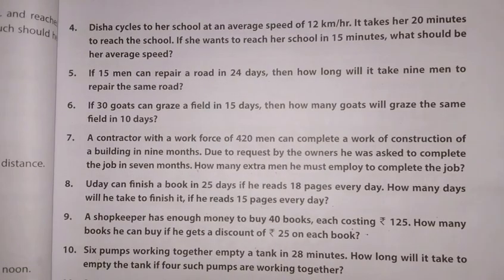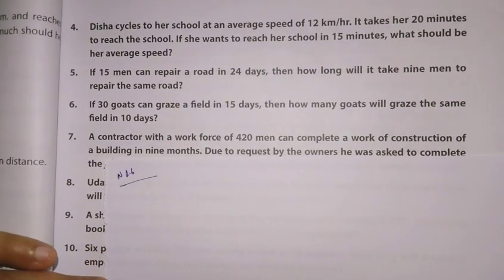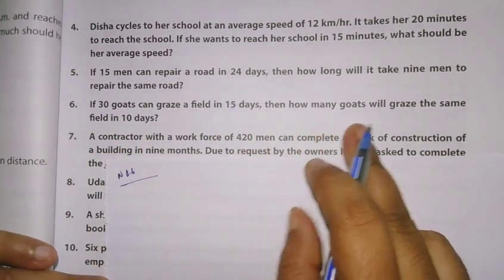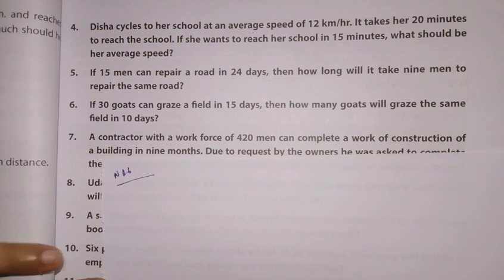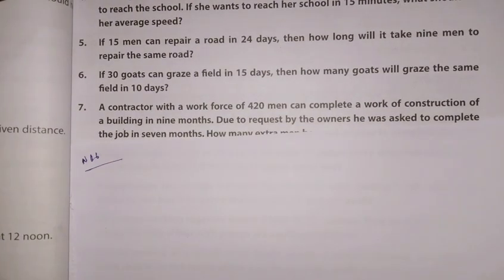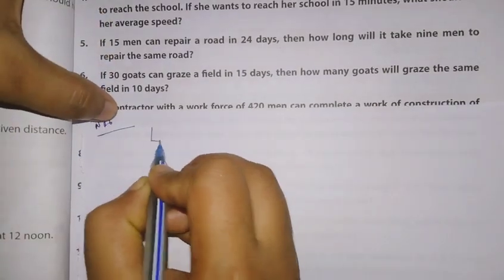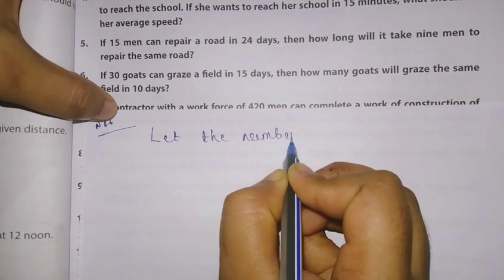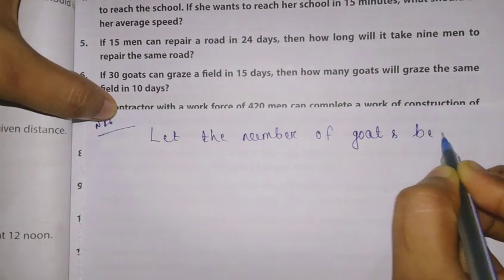Now solve question number 6. If 30 goats can graze a field in 15 days, then how many goats will graze the same field in 10 days? Let the number of goats be x.